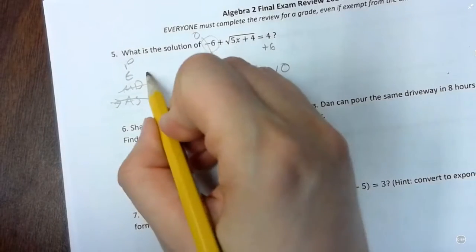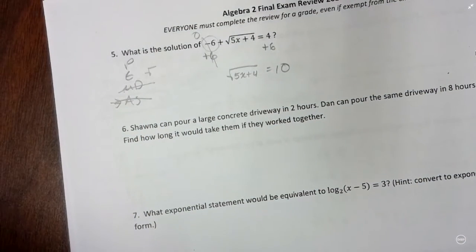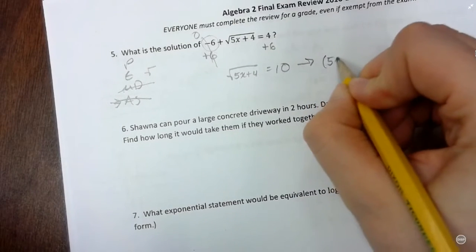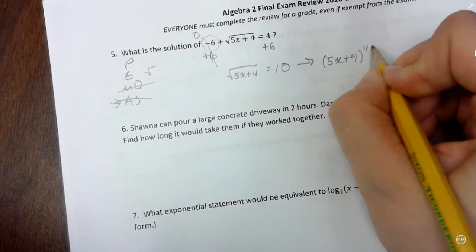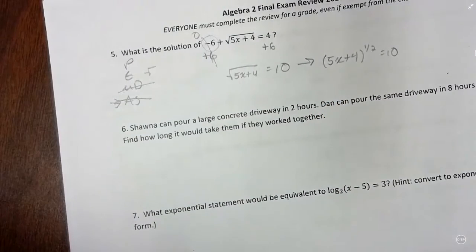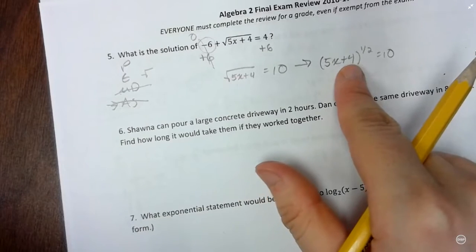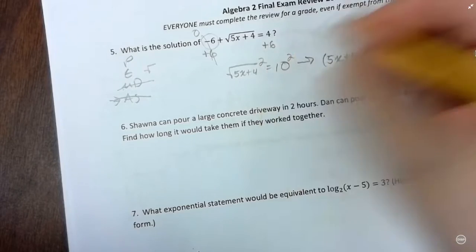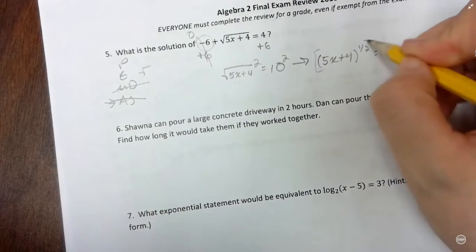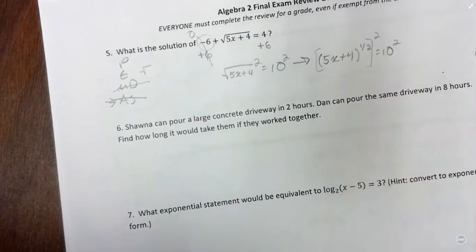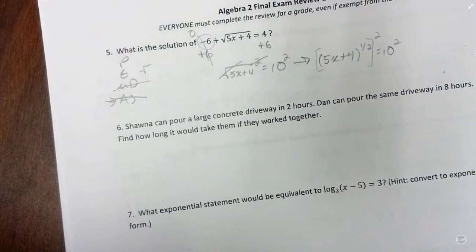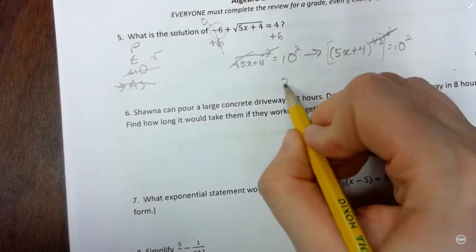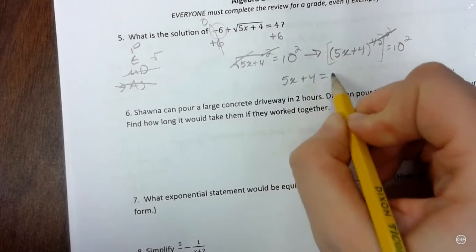So remember, the square root is an exponent. It's an exponent of 1/2. And some of you liked writing it this way when we did this unit. So it's really up to you whether you want to leave it like this or write it like that. Either way, you need an exponent of 2 to cancel that out. So you're going to square both sides. Okay, so either way, the square root cancels the square. The 1/2 exponent cancels the square. It's the same thing. And then you end up with 5x plus 4 equals 100. Either way.